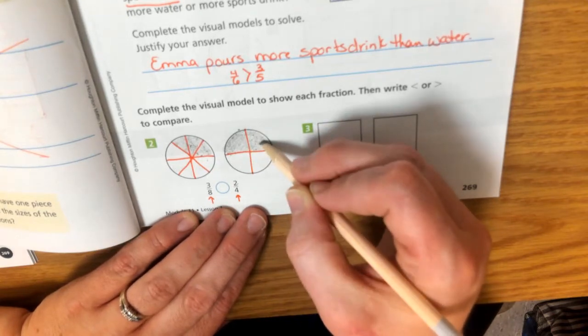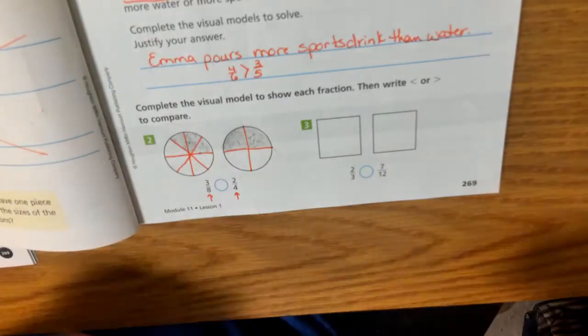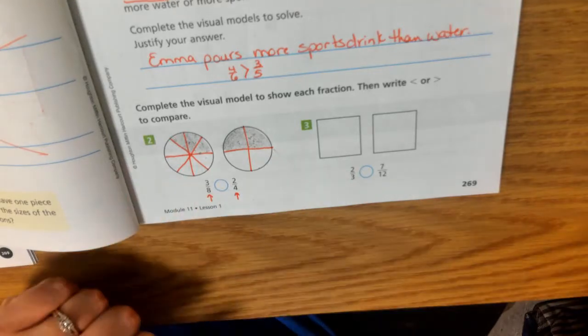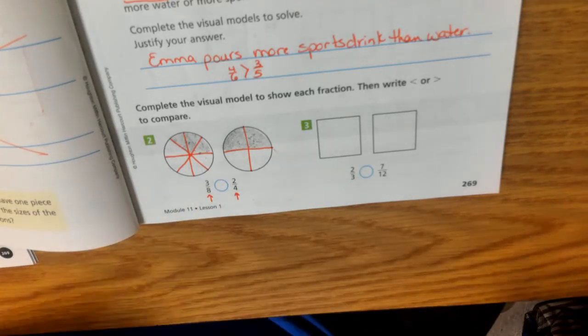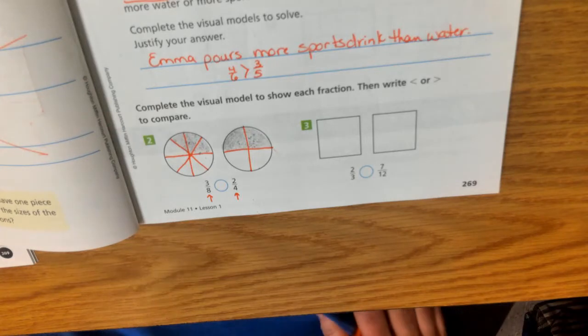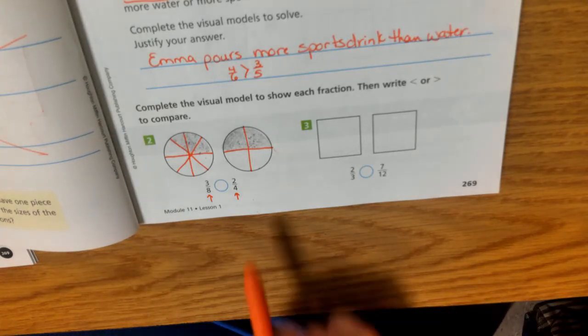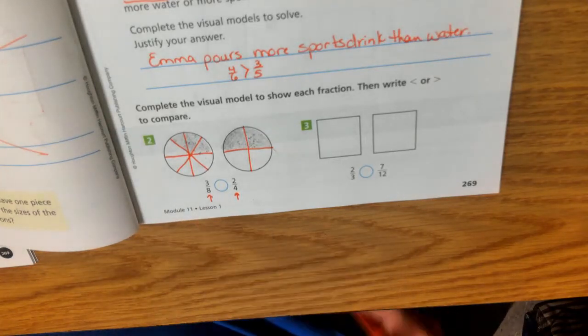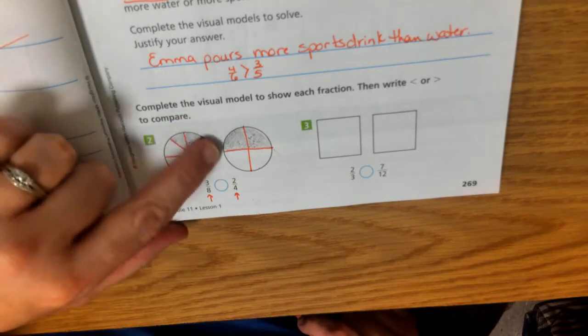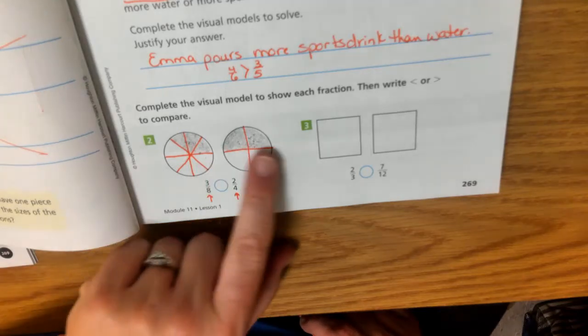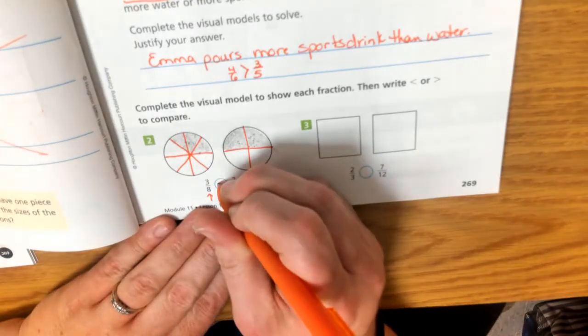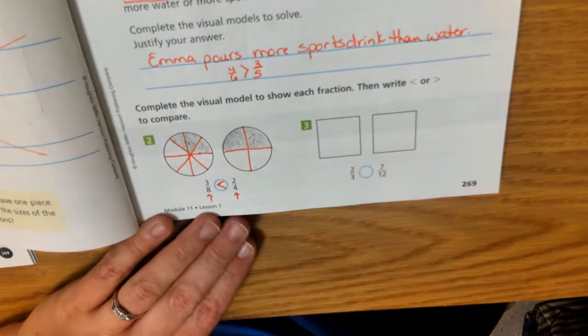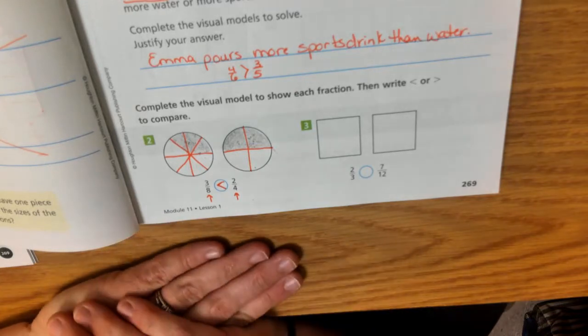So thankfully this one's fairly easy to look at and see because 8ths and 4ths, you're going to find out later on, are going to work really well together because 4ths are half of 8ths and 8ths are double 4ths. But when I look at these, I can see that 3/8 is less than 2/4. I have less when I have 3/8 than if I have 2/4.